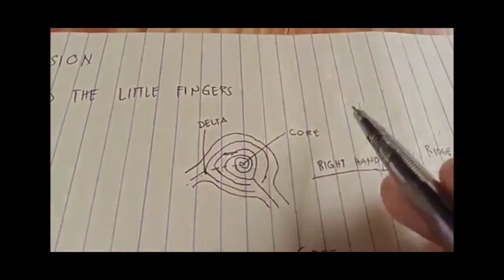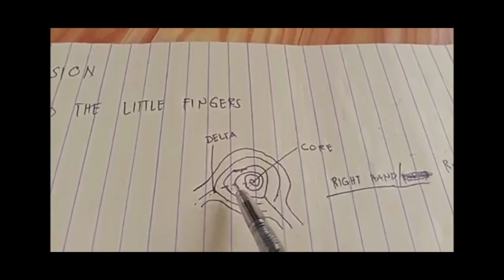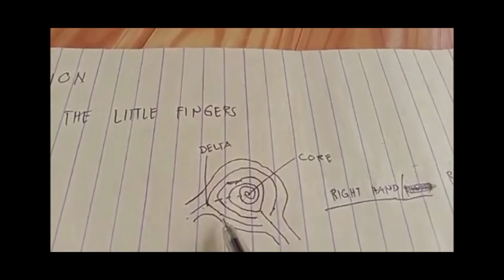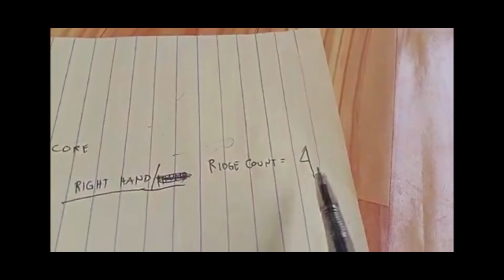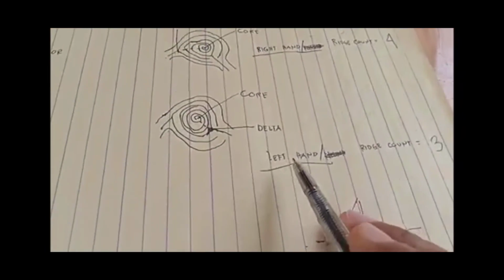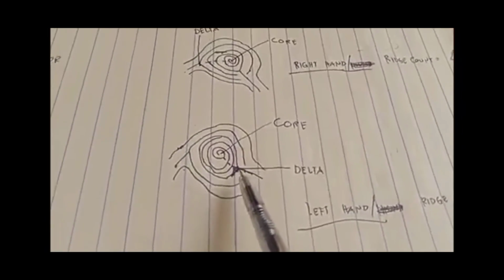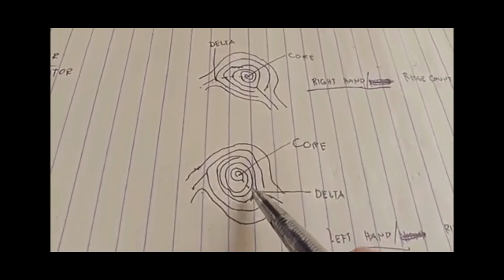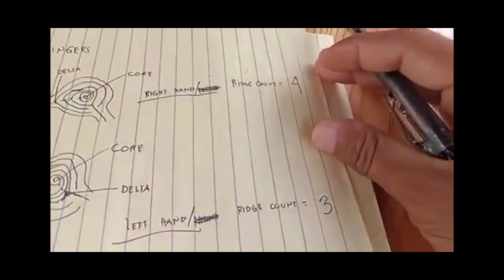In ridge counting, you will draw an imaginary line, and that imaginary line will be the ridge count. So let's count: 1, 2, 3, and 4. It has a ridge count of 4. In case it is the left hand, the delta will be here and the core still at the middle. So, the line is 1, 2, 3. So, we have a ridge count of 3. And overall, we have the final division of 4 over 3.